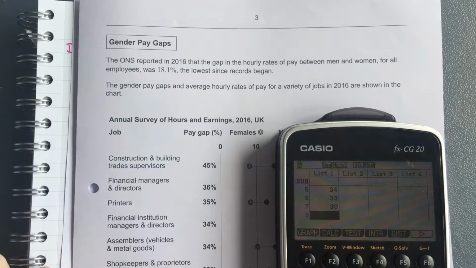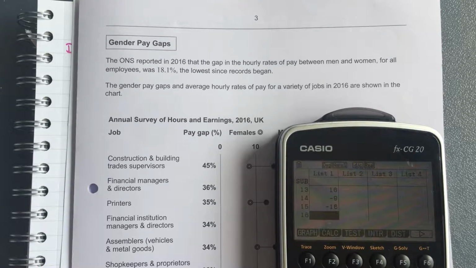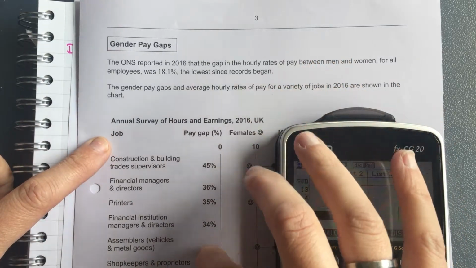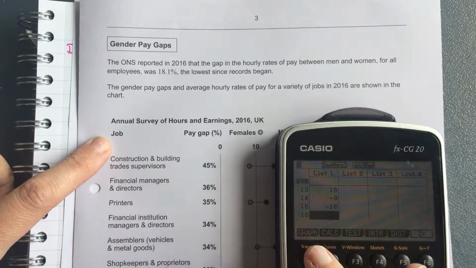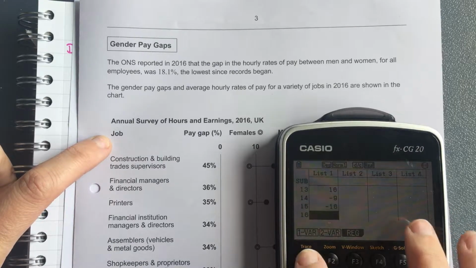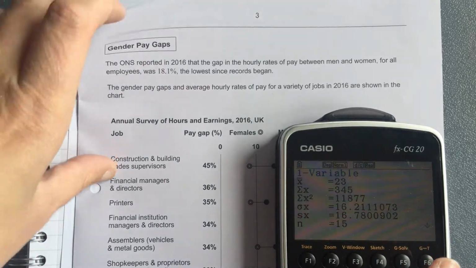33, 30, 29, 27, 17, and minus 16. So hopefully we've got 1, 2, 3, 4, 5, 6, 7, 8, 9, 10, 11, 12, 13, 14, 15. That bodes well. We've got a calculator, it's one variable. We are looking to work out the average. So the average is 23%.